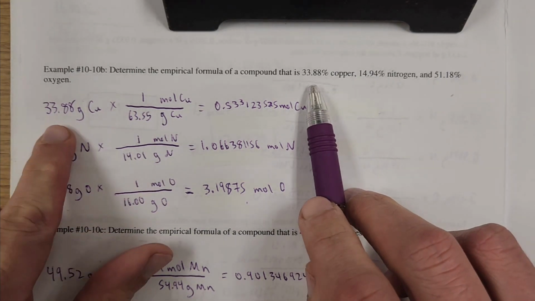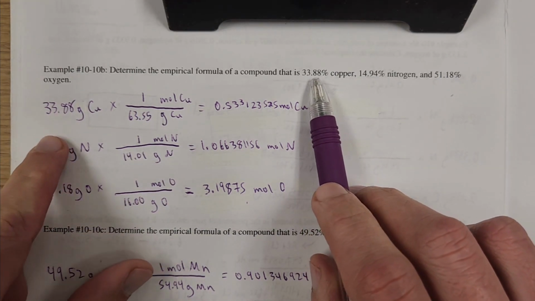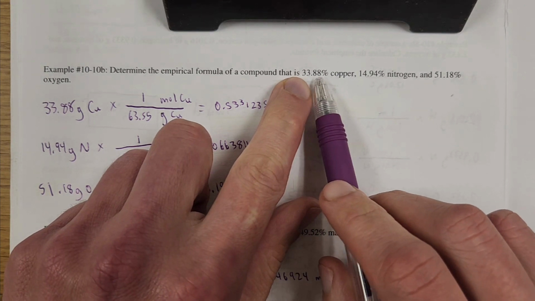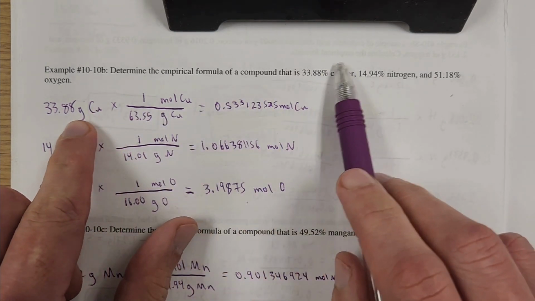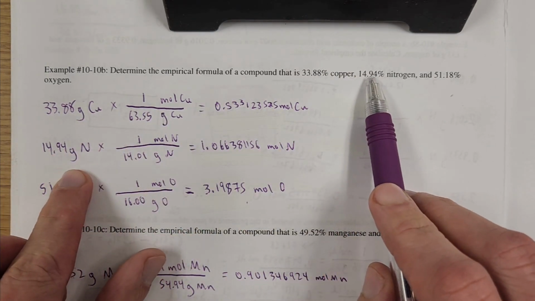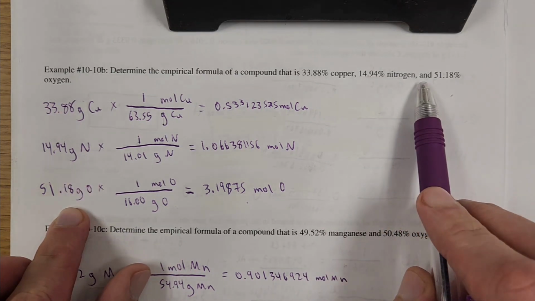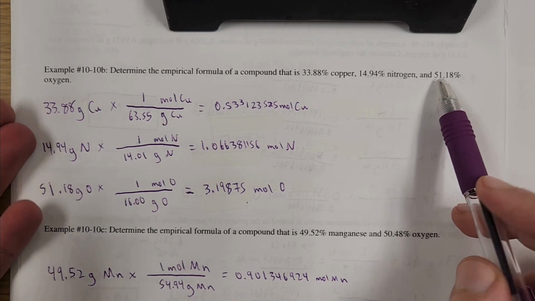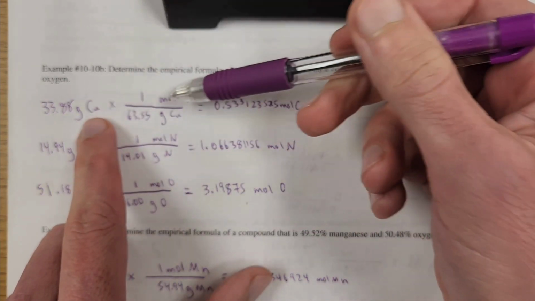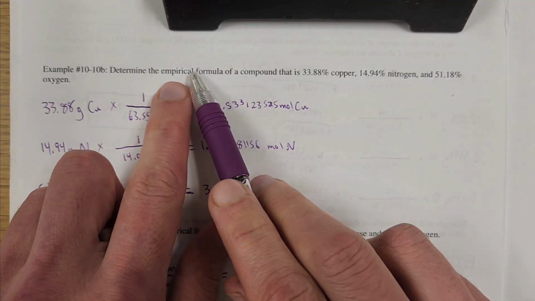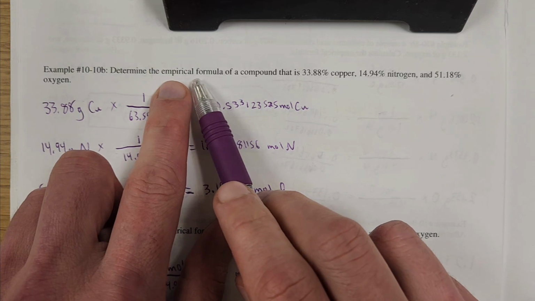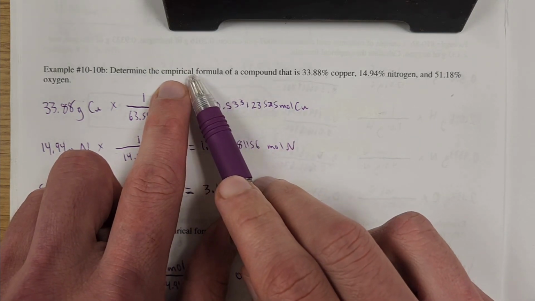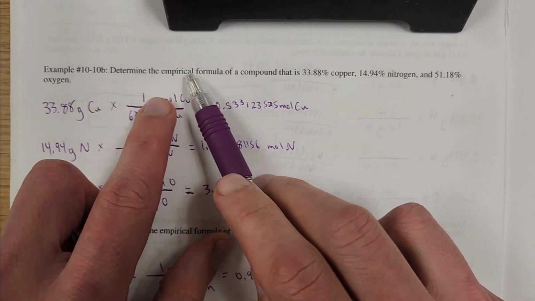So we have a percentage again. Likewise, we're taking that 33.88% copper, assuming a 100 gram sample, and just replacing percent with grams, doing the same thing with nitrogen, and the same thing with oxygen, replacing the percent with grams because we're assuming a 100 gram sample. Now what I've done here is set up a conversion to turn to moles, because the empirical formula is the lowest ratio of atoms, and since mole is the number of atoms, the ratio of moles will give us the empirical formula.